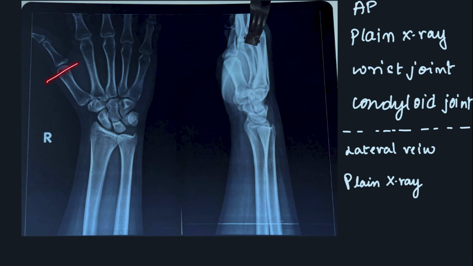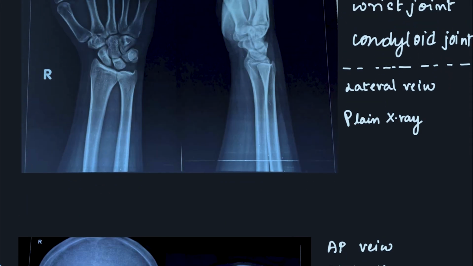You can also see phalanges over here. Metacarpal bones and phalanges also we can see. Next, the second one, we have the same x-ray but in a lateral view. Even this is a plain x-ray. So that was one of the x-rays.